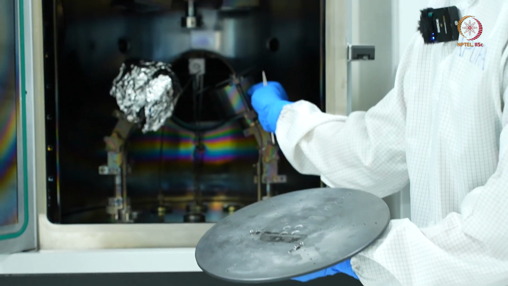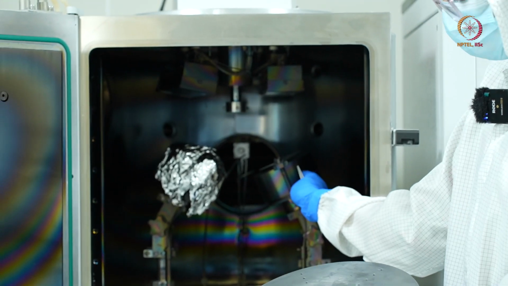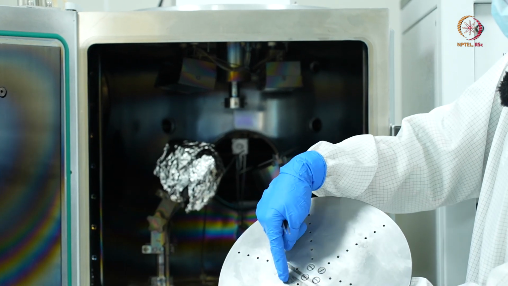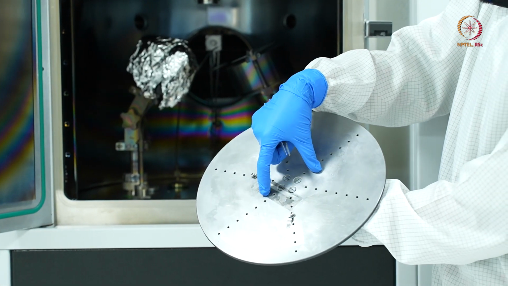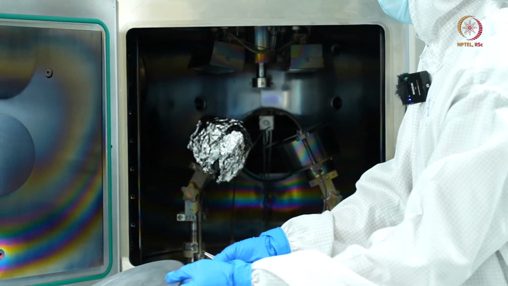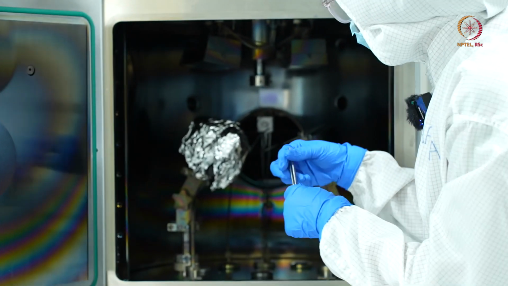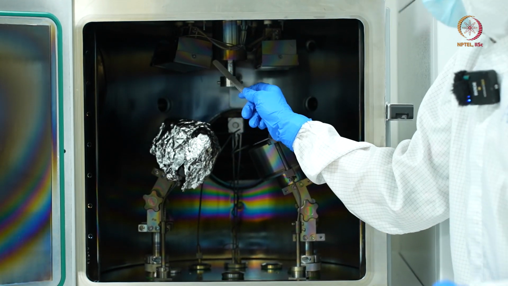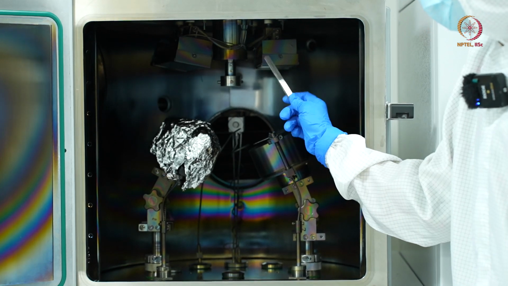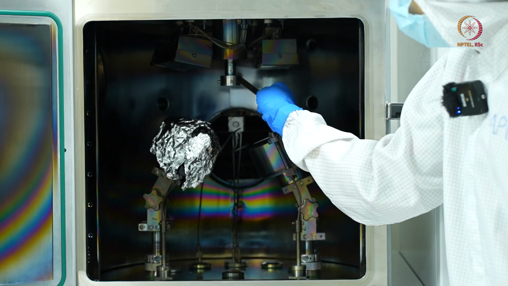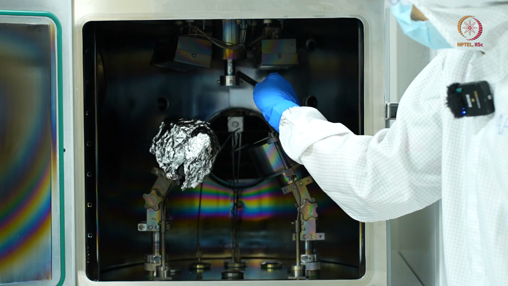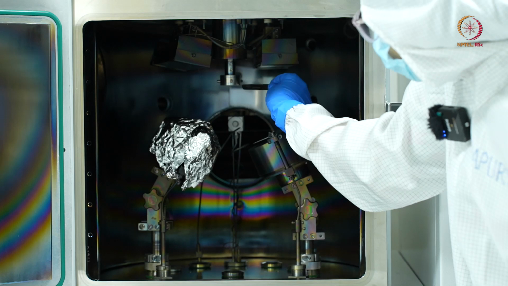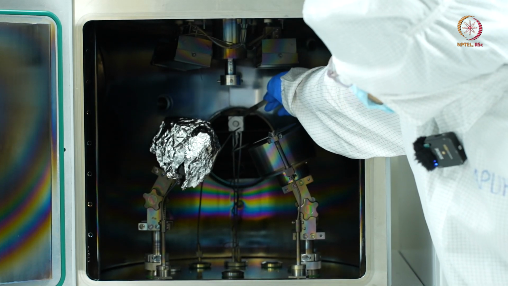As you can see, this magnetron is at some angle, so the ideal position to keep the wafer or the sample is at the center of the chuck. Now these are the halogen lamps for substrate heating. Using radiation heating, they will heat the substrate. This is the spindle on which to place the substrate holder, and it will rotate as and when required.